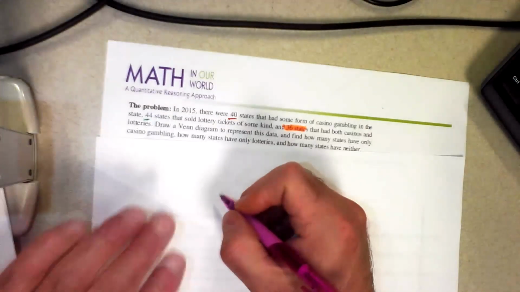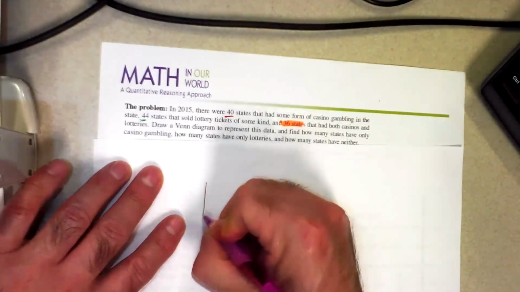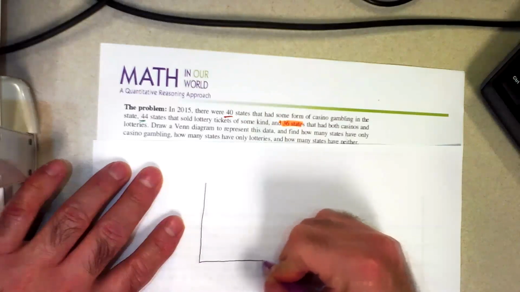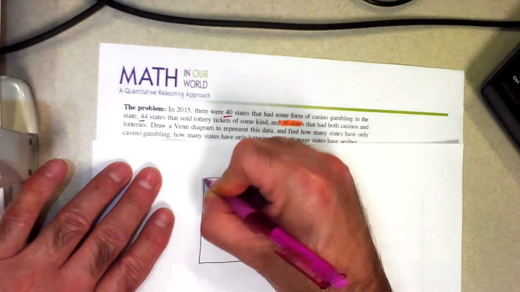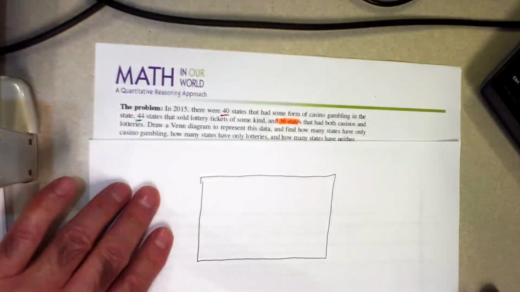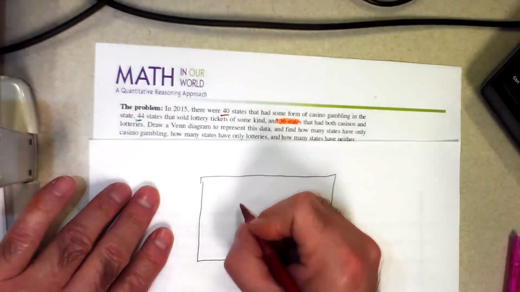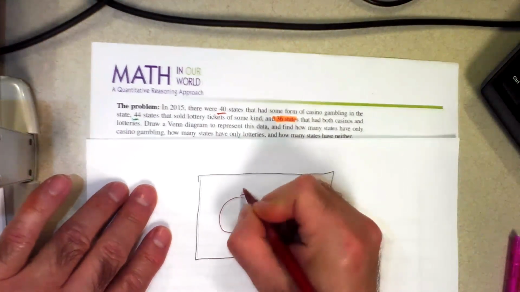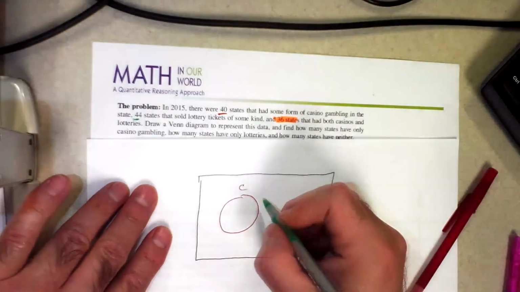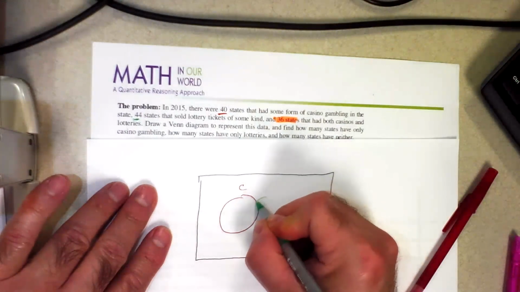Sounds like a plan. All right, so here we go. Let's draw our picture. Let's see if I can draw it better and color code them correctly, like the other one I did the opposite. So I have two circles. The red will be the casinos, and I'll have the green represent the lotteries.